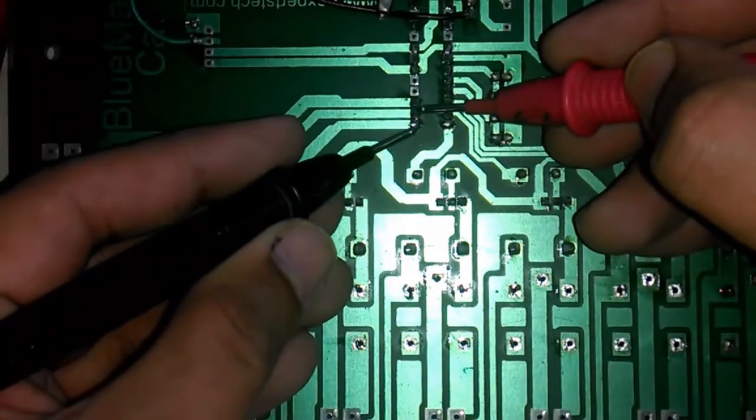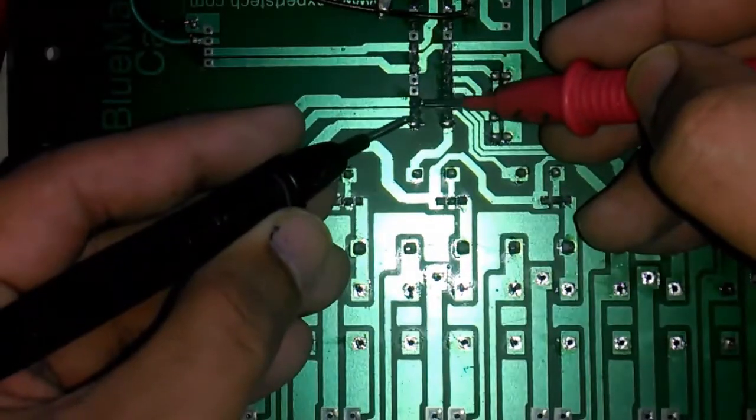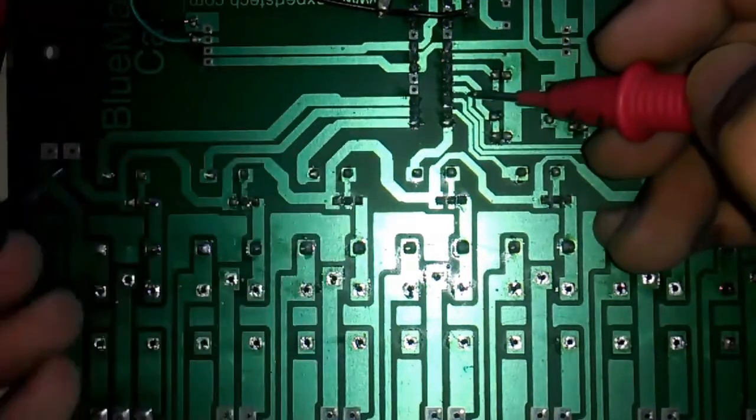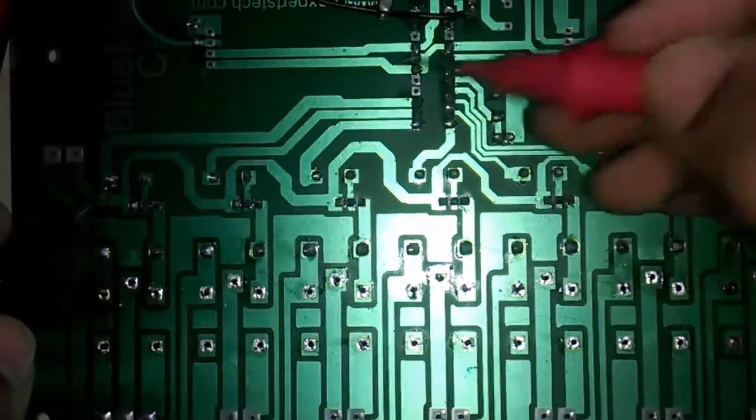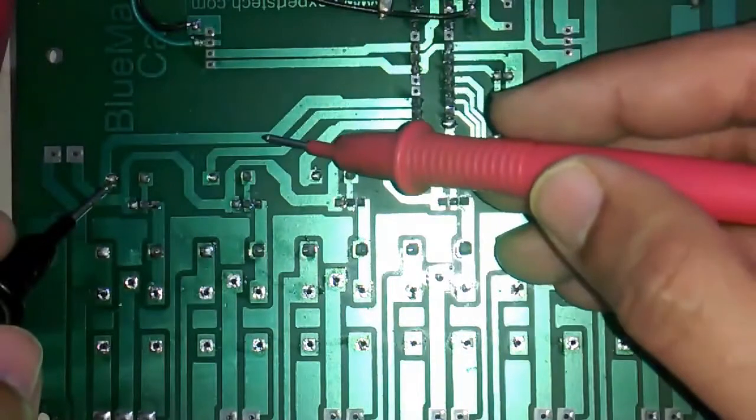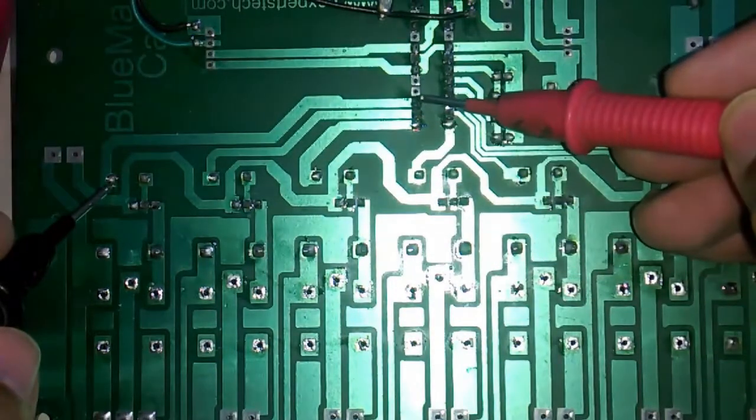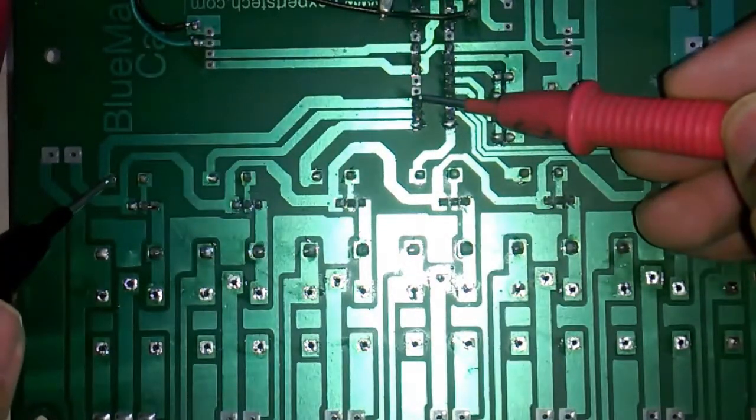So let's check these two points, and as you can see there is no short circuit. And now let's check the continuity of this copper wire. So there is a sound.